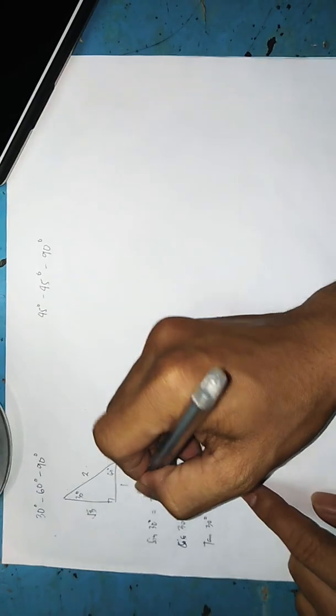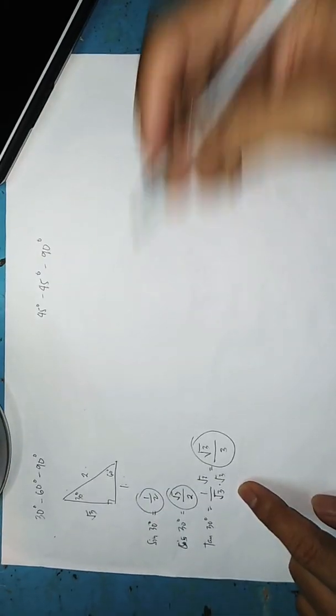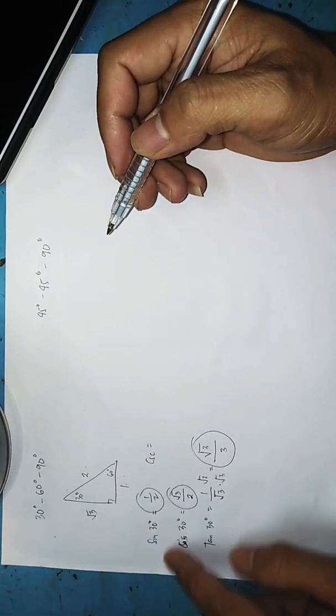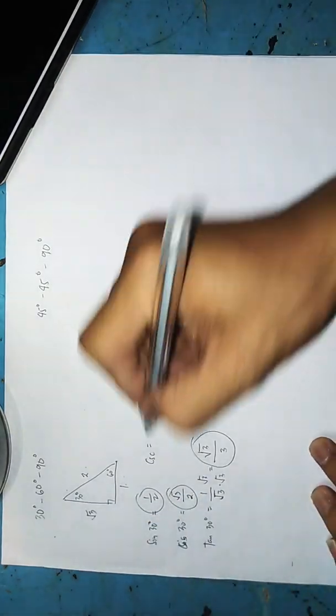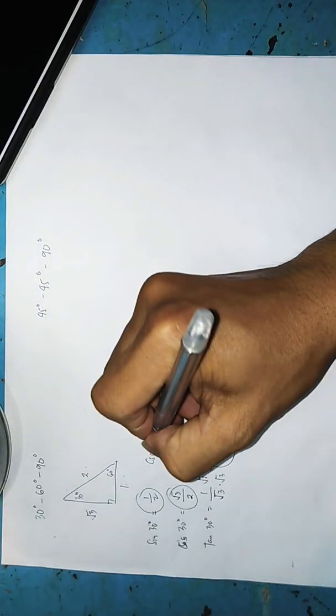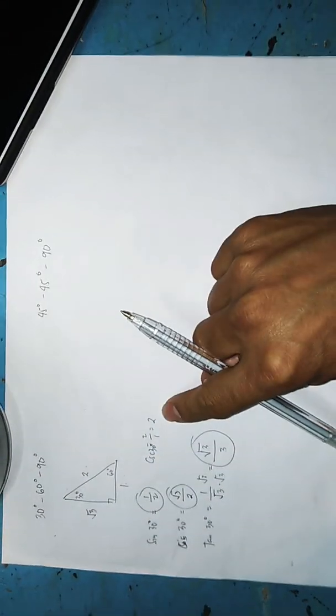So we have cosine and sine. Now, paano makuha yung mga reciprocals? Kunin mo lang yung reciprocal niya. For cosecant, reciprocal of sine. 2 over 1 or 2. So, cosecant ng 30 degrees ay 2.